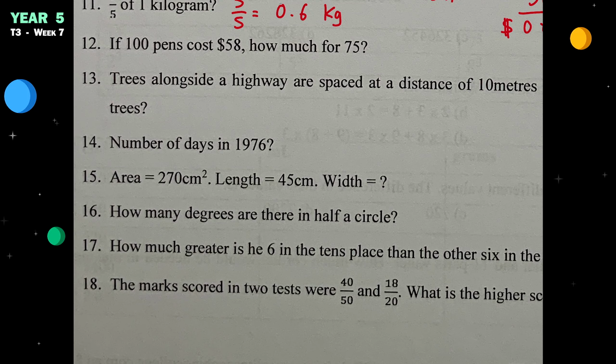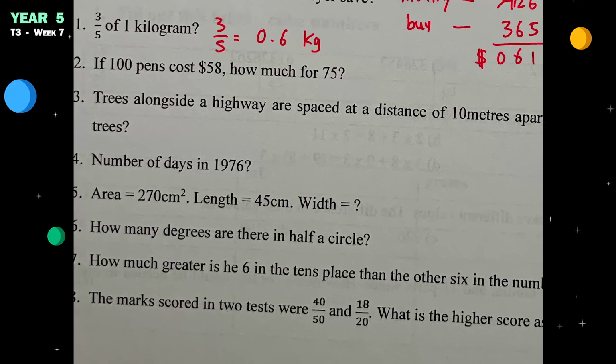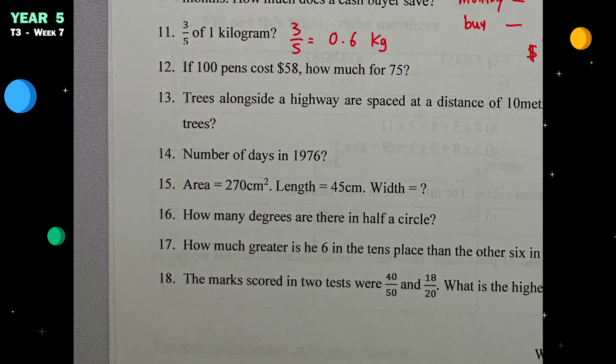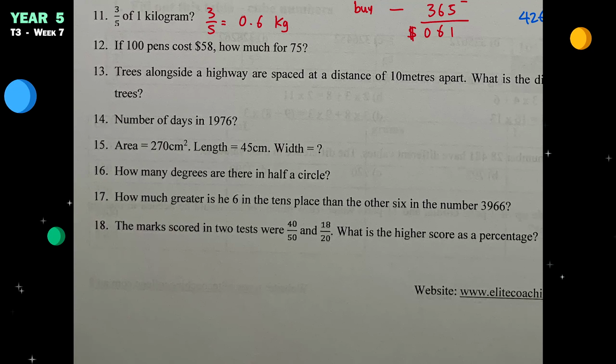Question 12. If 100 pens cost $58, how much for 75 pens? Well, 75 pens. Let's just do a little drawing here. We're comparing pens with the cost. For 100 pens, they'll cost you $58.